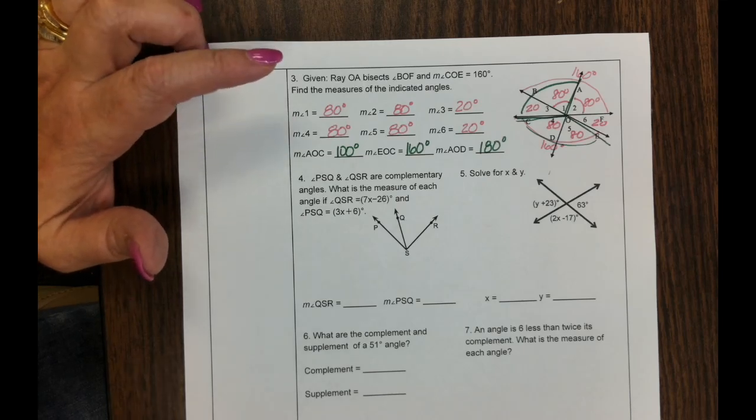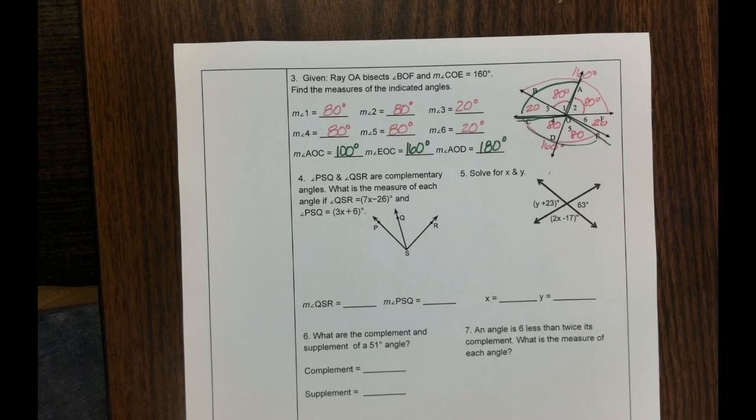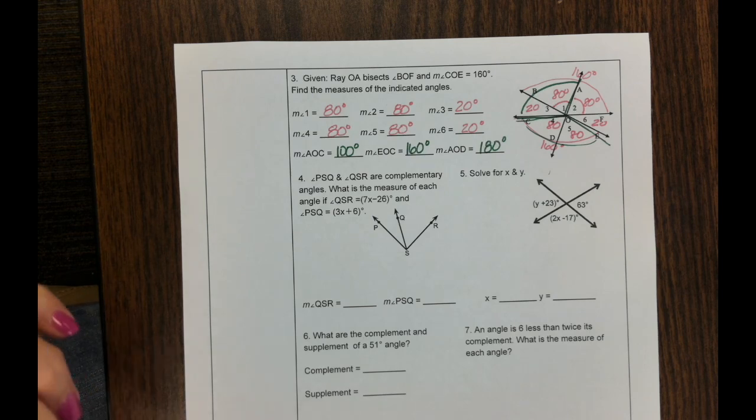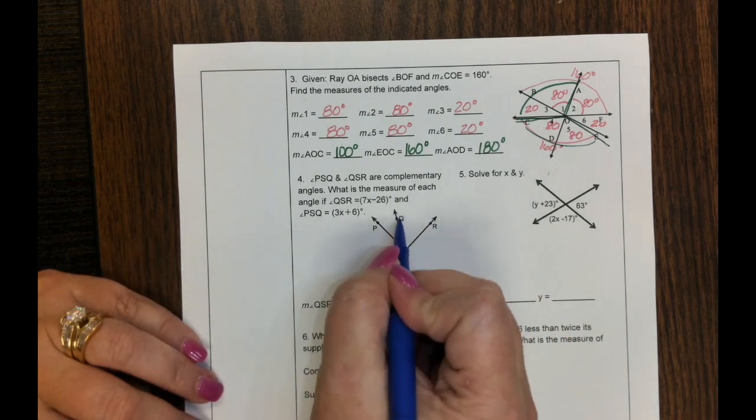Okay, so just keep that in mind as you're working through problems in the future. Number 4 says that angle PSQ and angle QSR are complementary angles. What is the measure of each angle if angle QSR is 7x minus 26 degrees and PSQ is 3x plus 6? Let's label what we know.